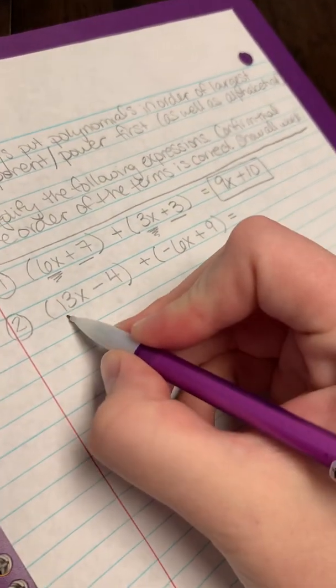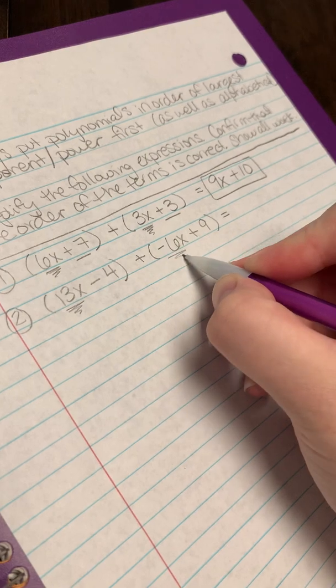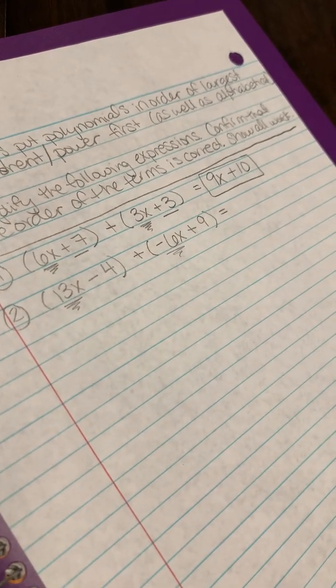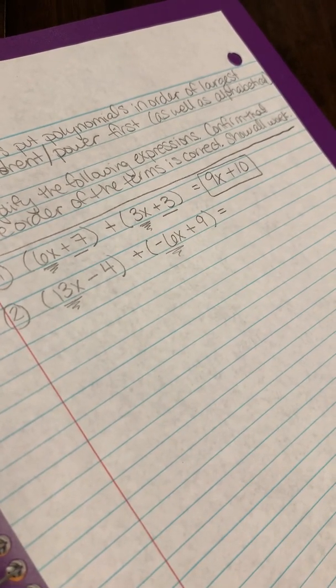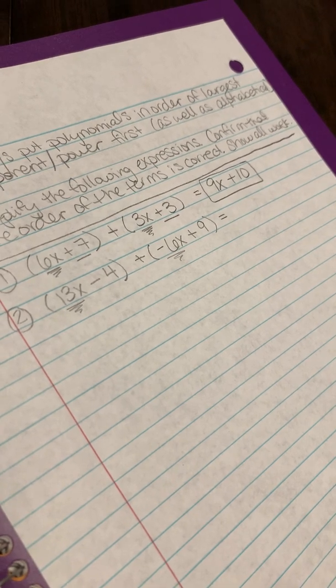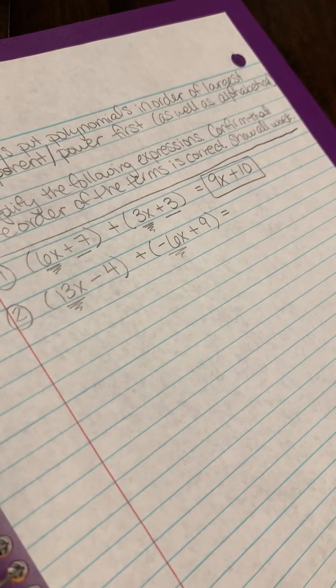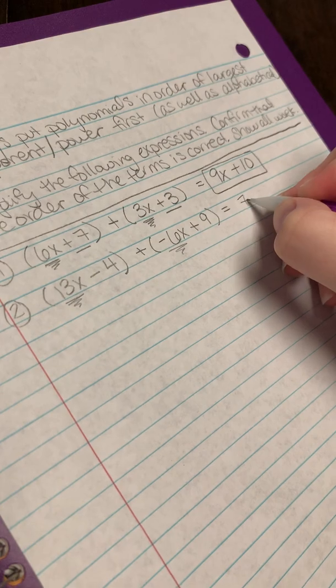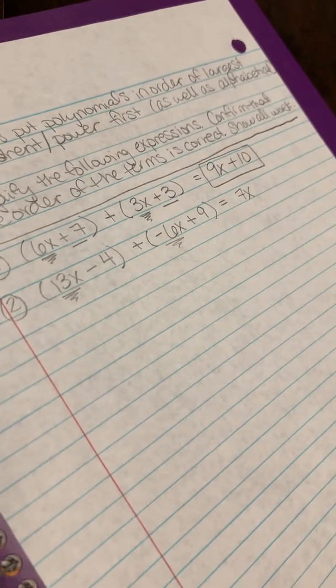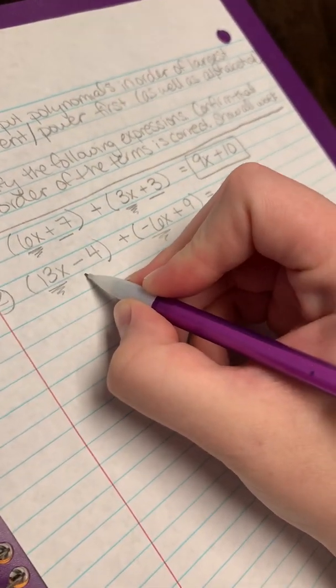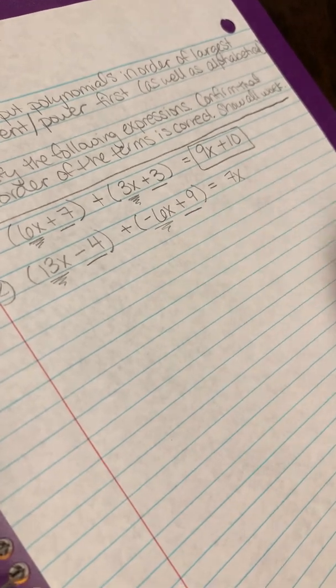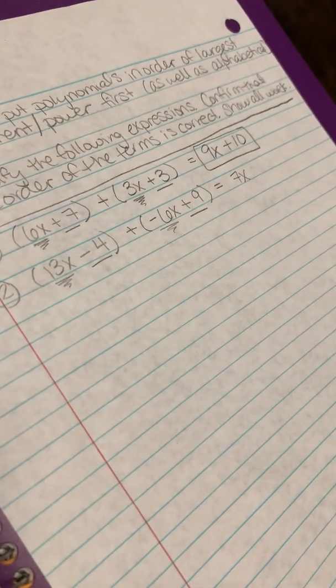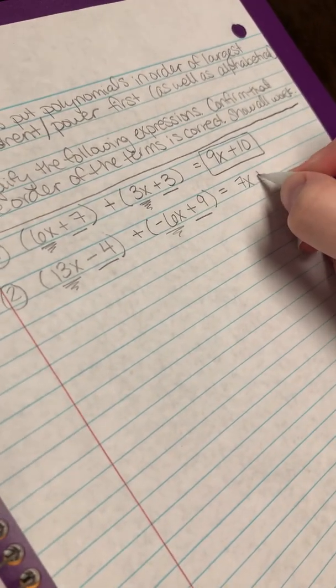So we have 13x and negative 6x. When we combine 13x and negative 6x, we should get a value of positive 7x. And we have negative 4 plus 9. So the sum of that would be plus 5.